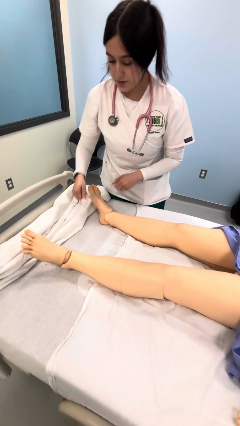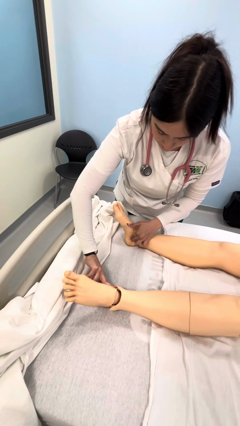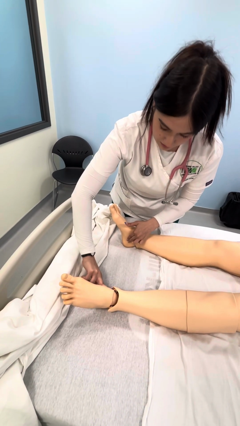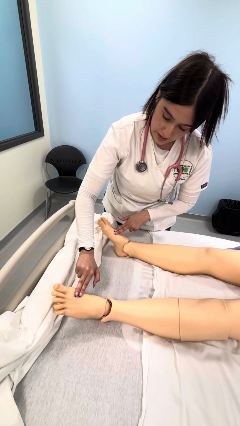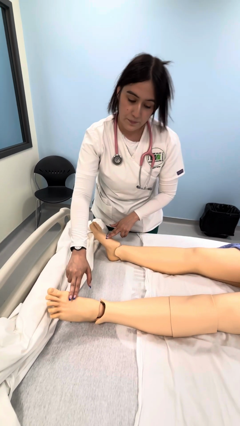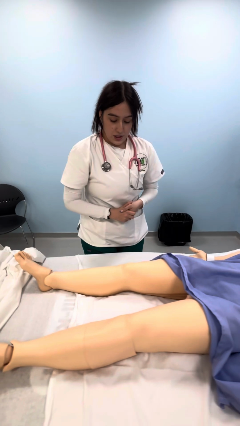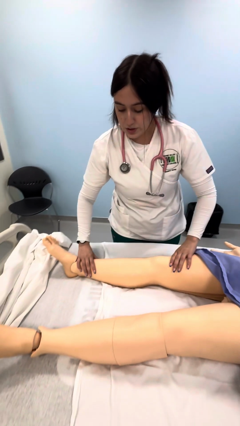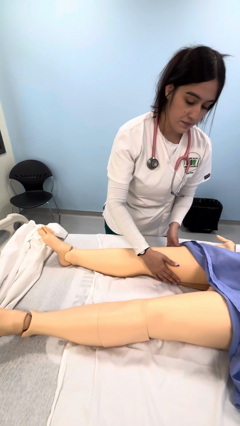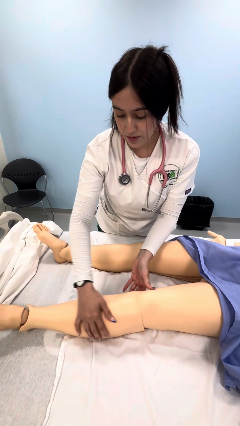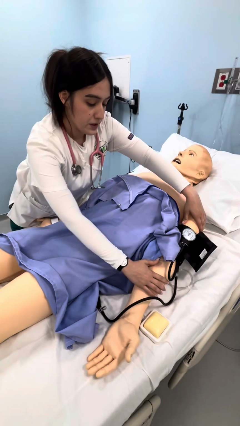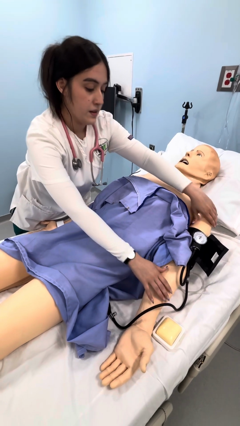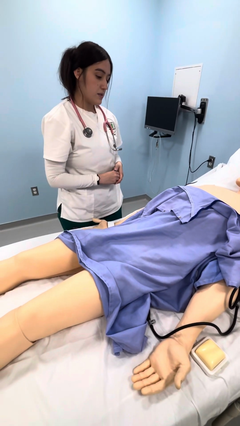I'll do posterior tibial. Okay, it was regular and +2. And then I'll do pedis. That's regular and +2. Okay, good. And then I'll also check for the extremities temperature. And then it's warm. Upper extremities are also warm. Okay, good.